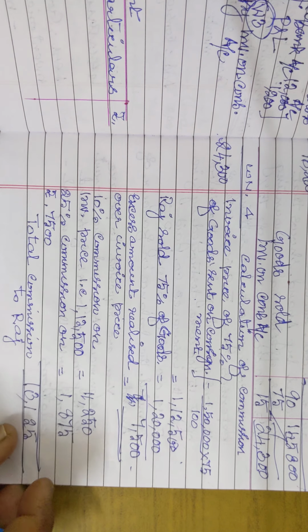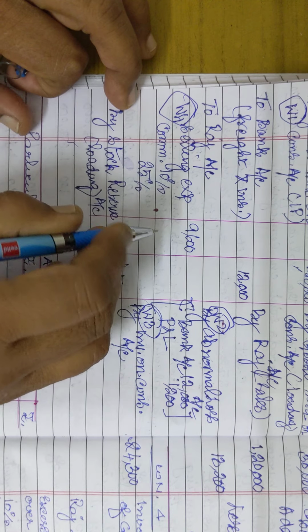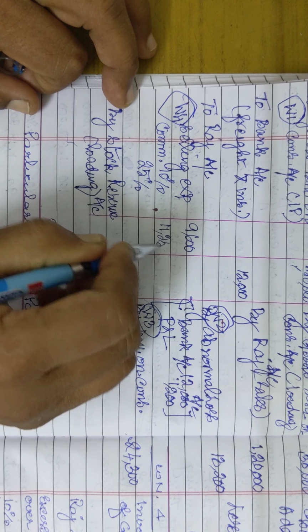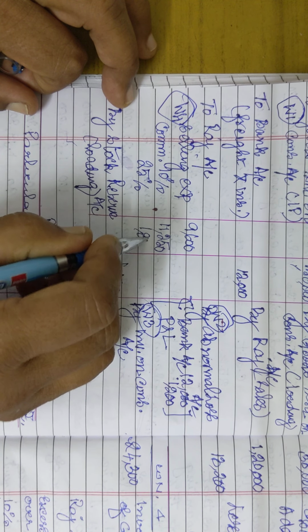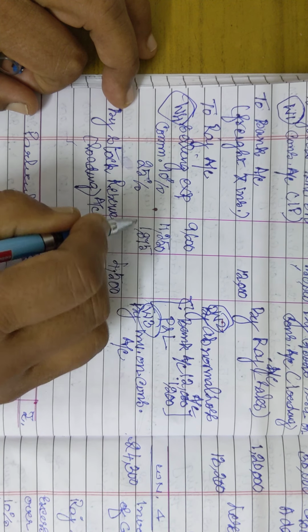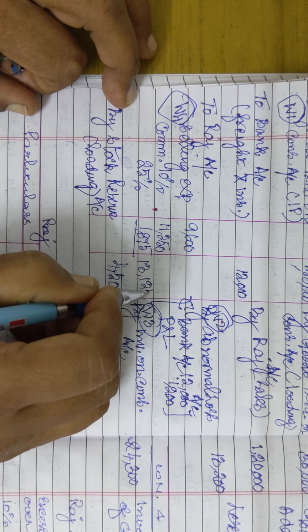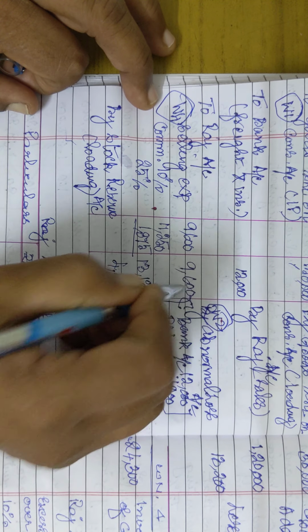So this is the total commission of Raj. Now we will be writing inside the column: 10% is 11,250 and 25% is 1,875. So he is going to get a total commission of 13,125, and he will be getting the selling expenses of 9,600.